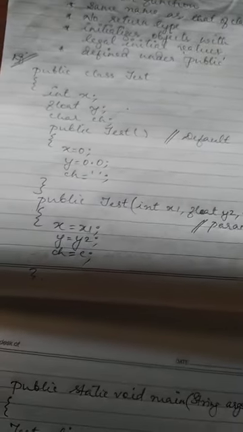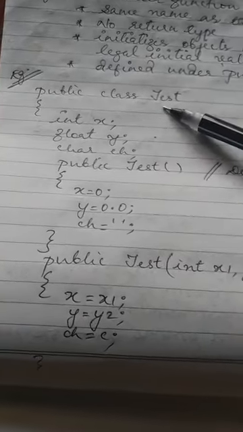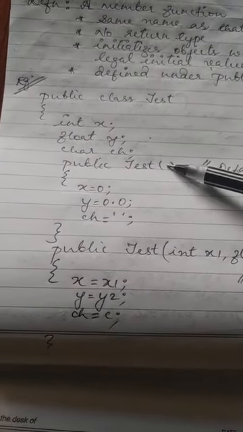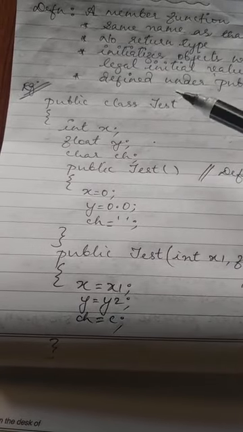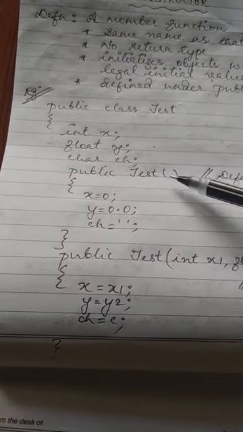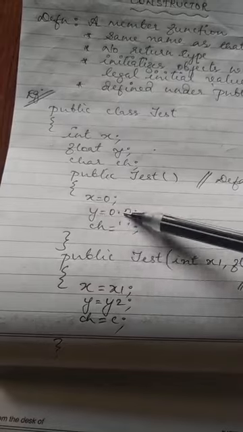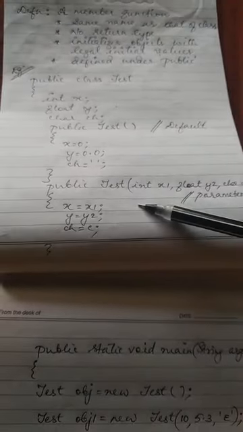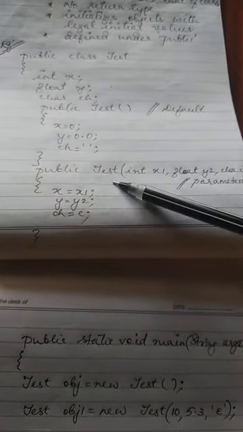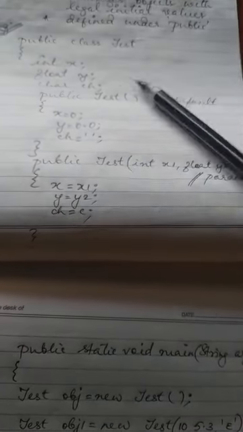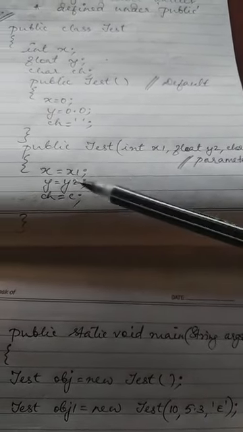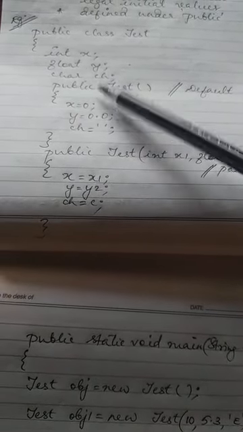Now look at this program. The class name is test. Three data members are there. Public test with empty brackets is a member function which has the same name as the class. No parameters are written. It is used to initialize values into the data members. So this is the default constructor. Now this is a parameterized constructor because this function has the same name as the class, no return type, but parameters are written, and these parameters are used to initialize values to the data members of the class.